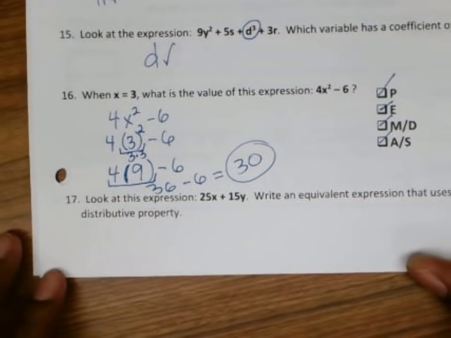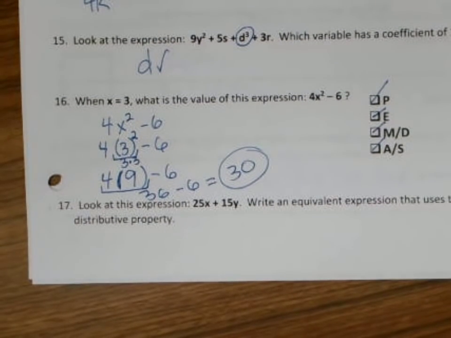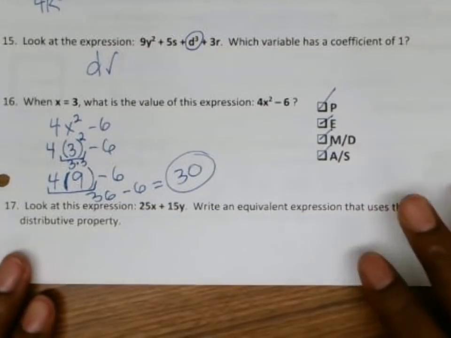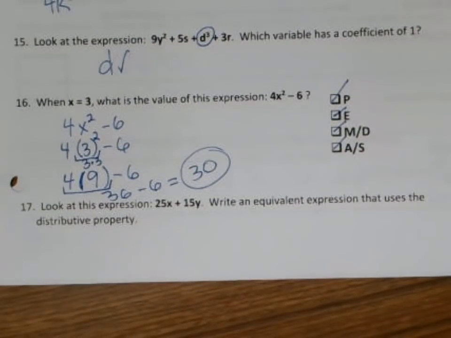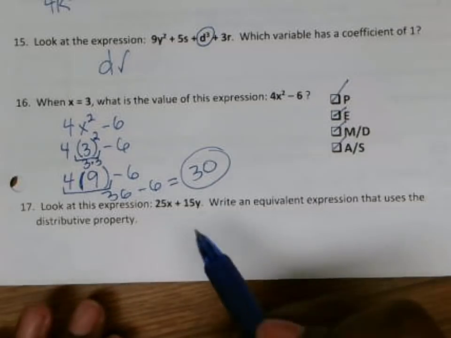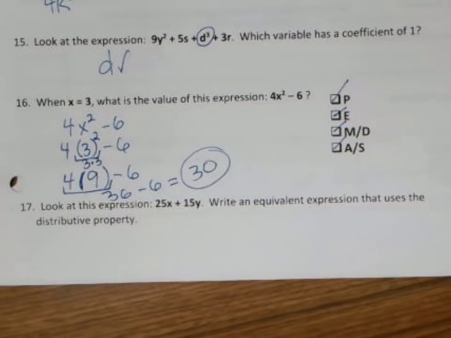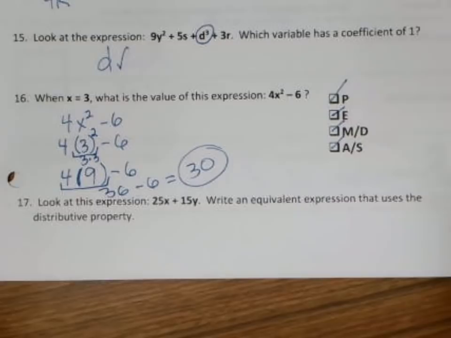All right. Last one on this page. Look at this expression, 25x plus 15y. Write an equivalent expression that uses the distributive property. Ooh, I love the distributive property. Yes. So we are factoring again here. All right. So we're looking at these two numbers, 25 and 15, and we have to think, what is the greatest common factor?